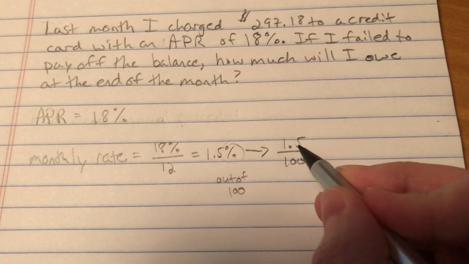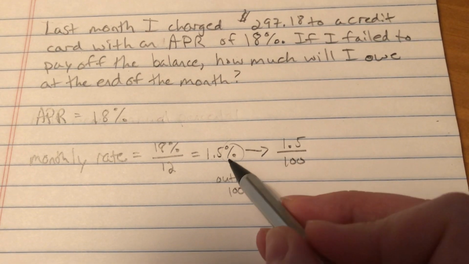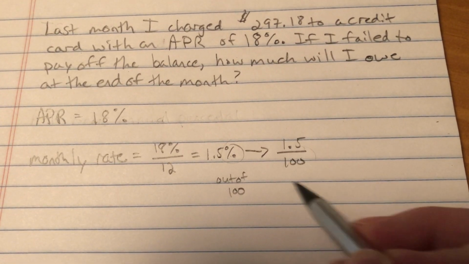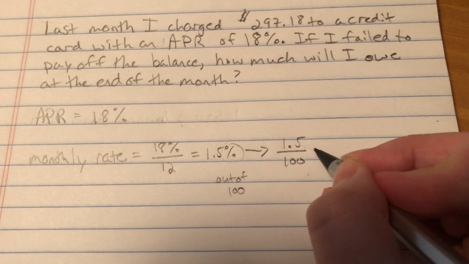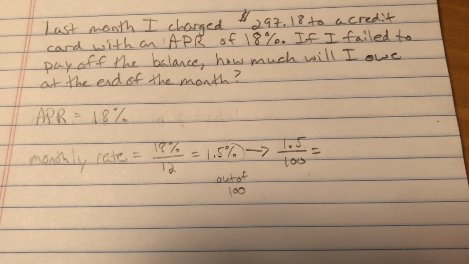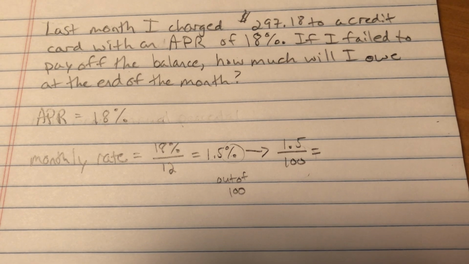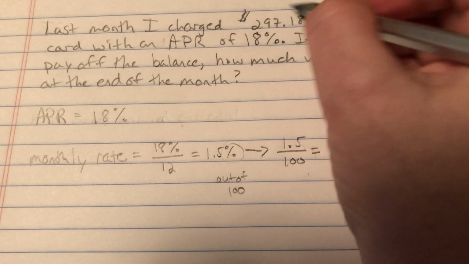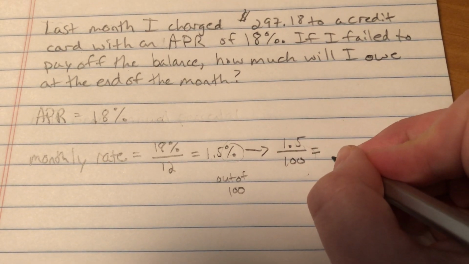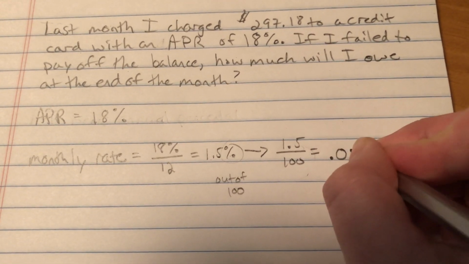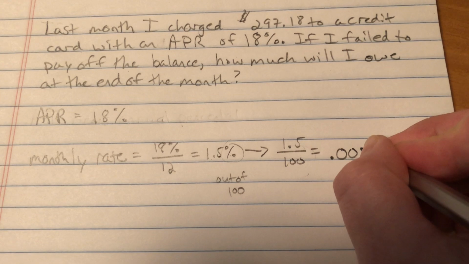And this is now taking that 1.5 out of 100 to turn that symbol back into its numerical representation. So 1.5 divided by 100 is the actual number that I need to find out of this. So let's see, 1.5 divided by 100, that is going to give us 0.0015.